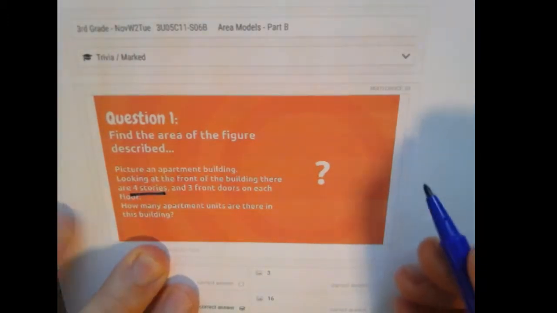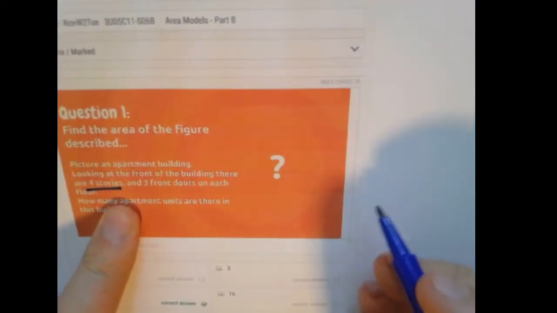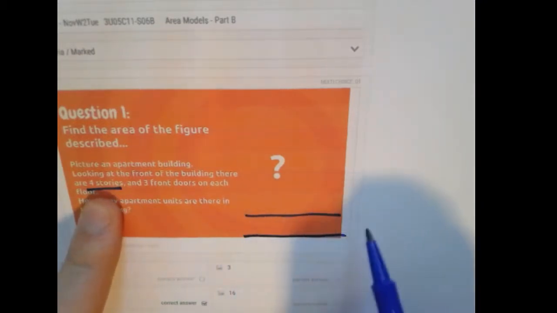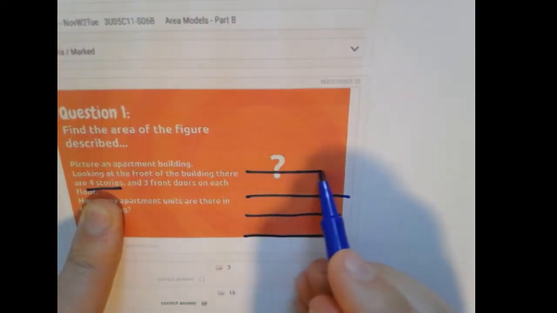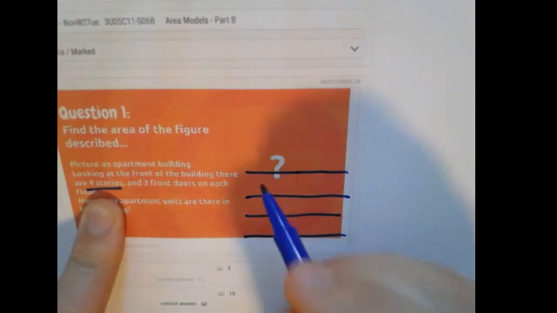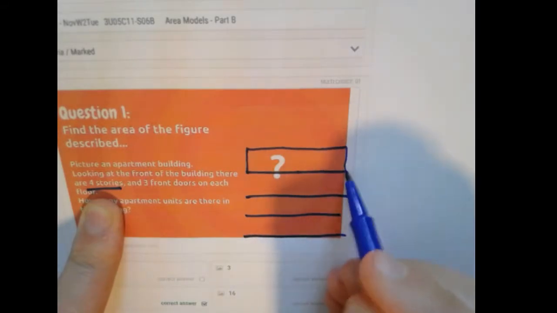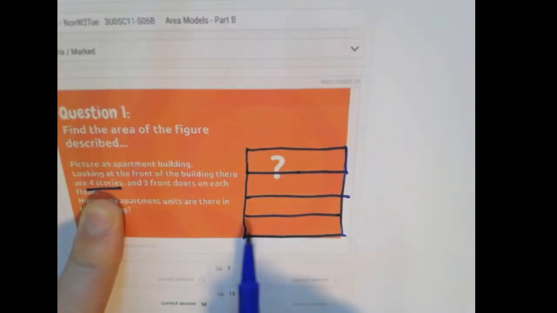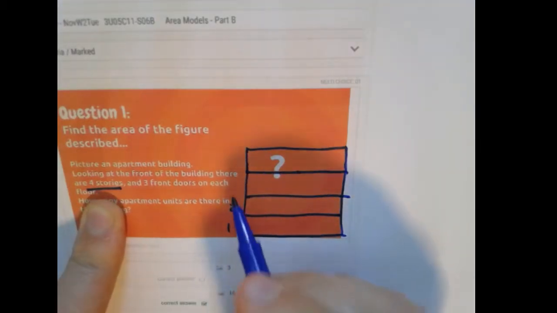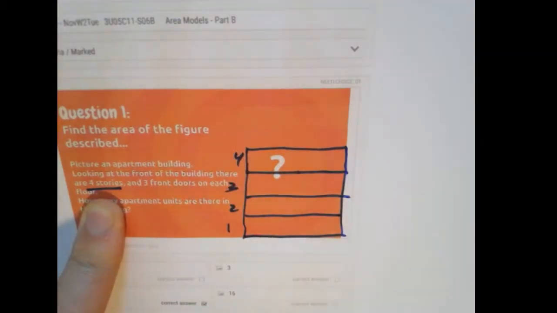So I'm looking for this part here. So it's 4 stories. So if we were to draw that here, there's the ground floor, 2nd floor, 3rd floor, and 1, 2, 3, 4 floors. Okay, we agree. So the 1st, 2nd, 3rd, and 4th story.